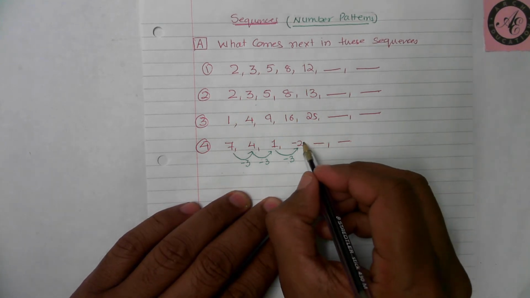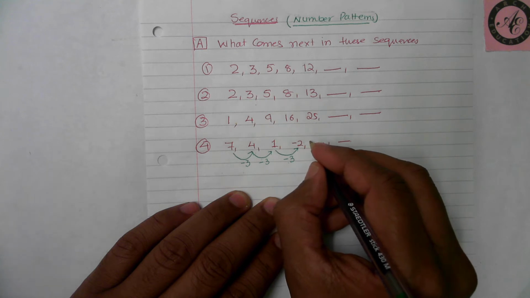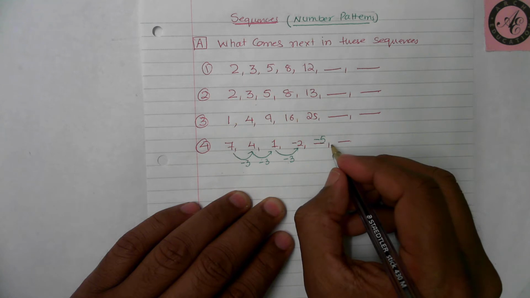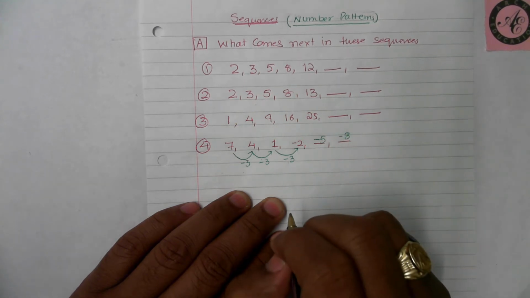So we're looking at negative numbers. Negative 2, you're standing at, you go down 3, that should give you negative 3, negative 4, negative 5, and go further down 3, that should give you negative 6, negative 7, negative 8. So these are the next two terms.